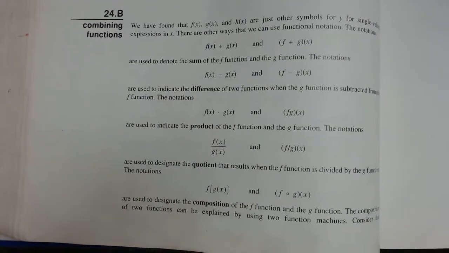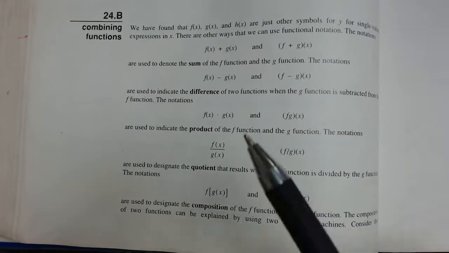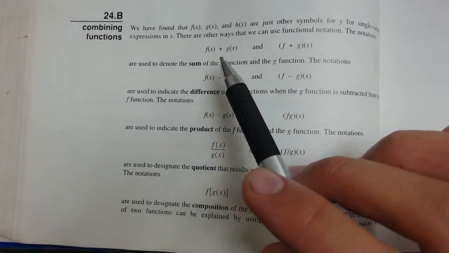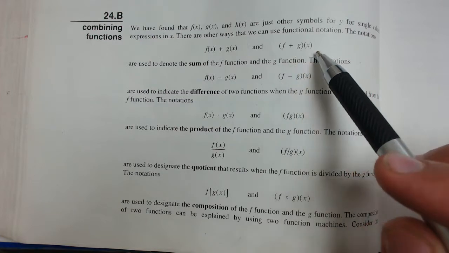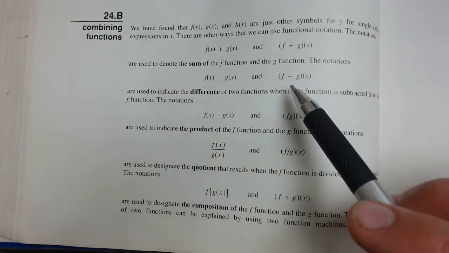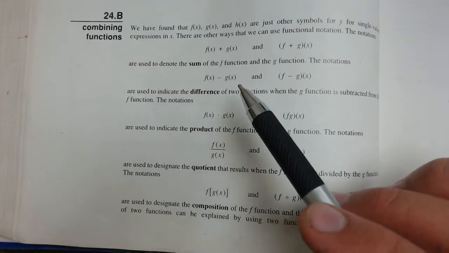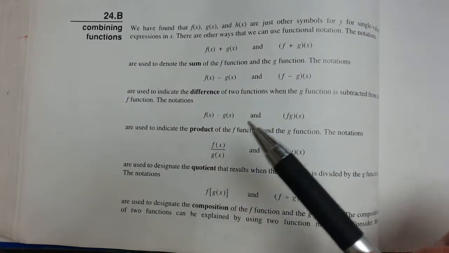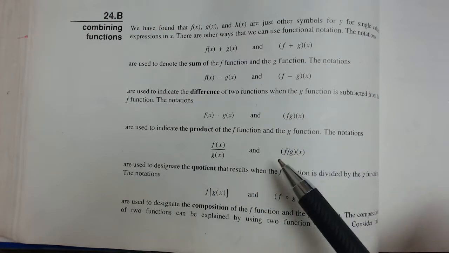We'll go over here. So we learned a little bit about functional notation. We see here different ways to combine functions. So what we see here is that if we're adding two functions like f plus g, we can rewrite that as f plus g of x. Same thing with subtraction. So it's just different ways of writing this function plus that function, this function minus that function. Here we have multiplication, and they just write them together. And then division, they write them with a slash.